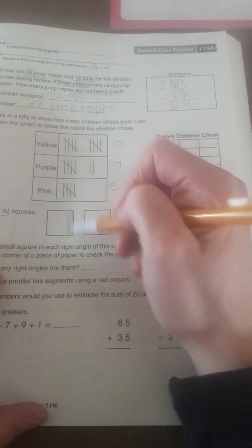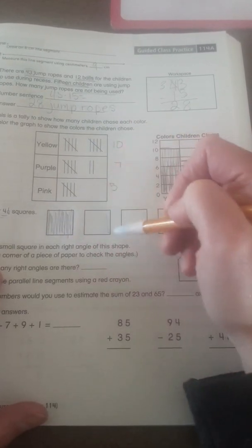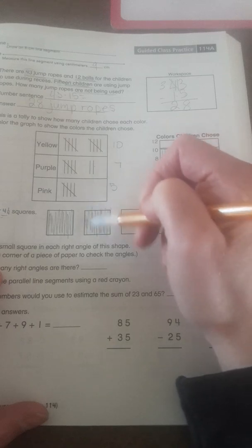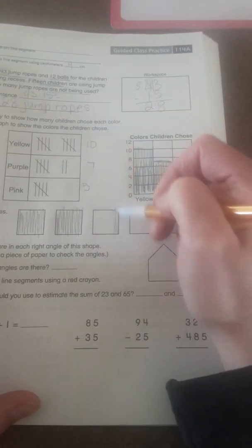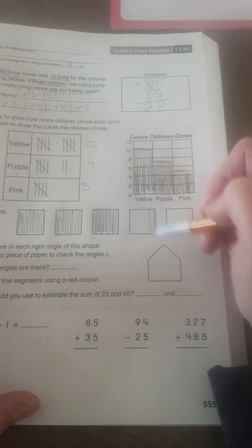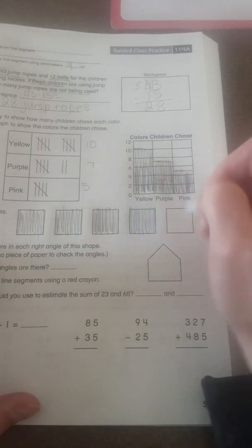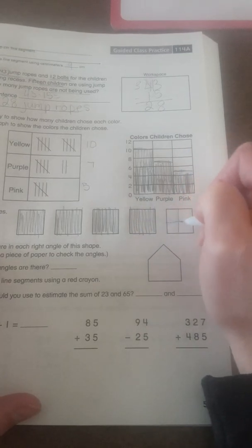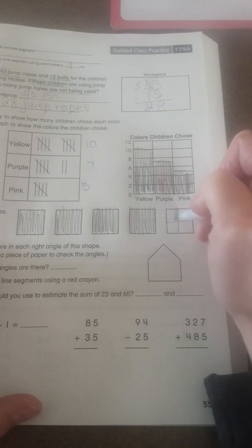For number 3, we have to color 4 1/4 squares. So my whole number is 4. I need to shade in 4 of them. 1, 2, 3, 4, and 1/4. I'm going to divide this into 4 equal parts, and I'm going to color one of them.